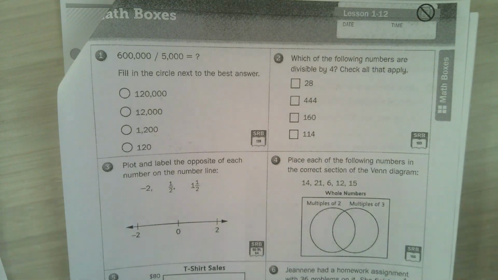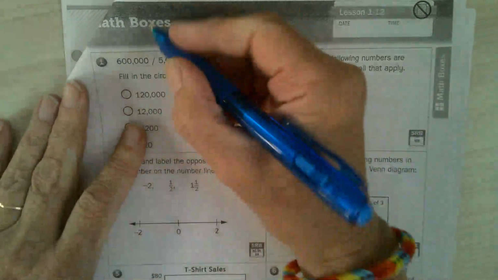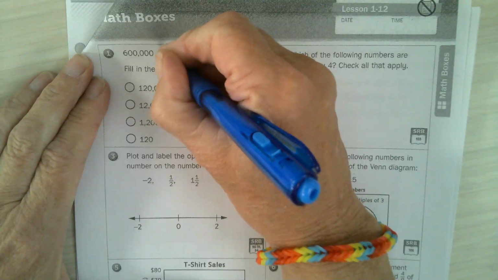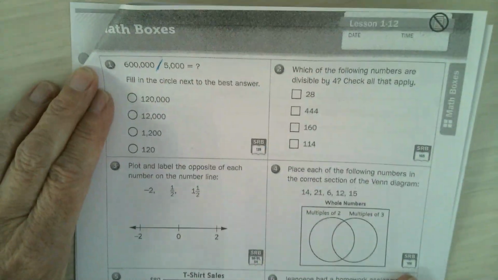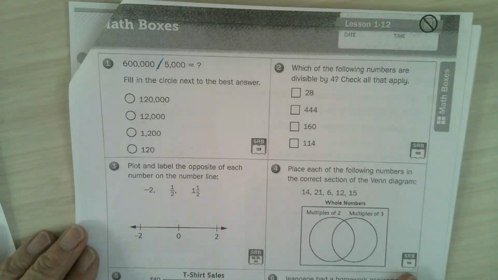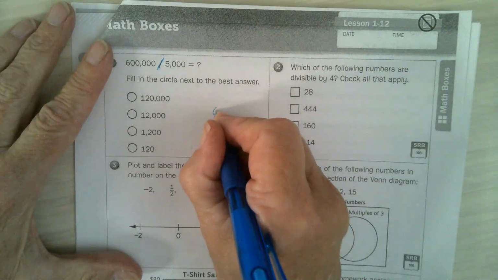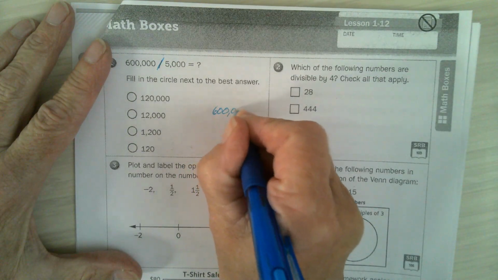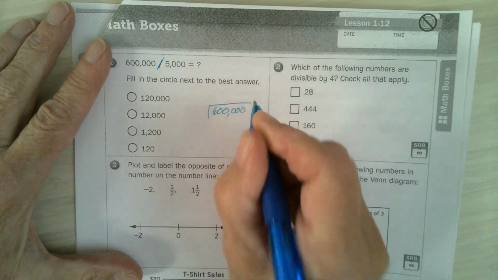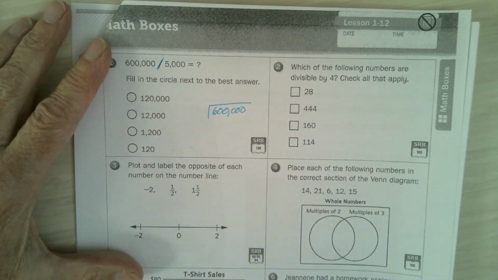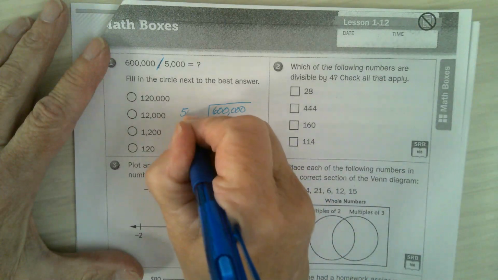All right, let's go over the answers to the math boxes. The first math box says 600,000 divided by 5,000. When you have numbers separated with a slash, that's what that means. Now, there are two other ways that you can write this. One is to put the first number in the division box. I would like for everyone to do this on their papers. 600,000 divided by 5,000.